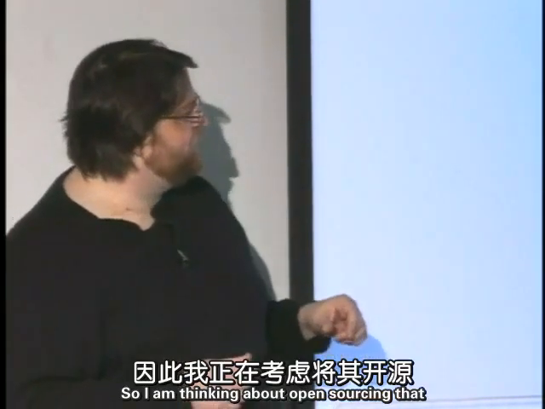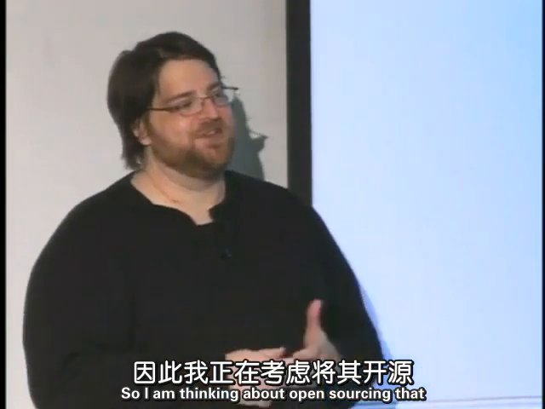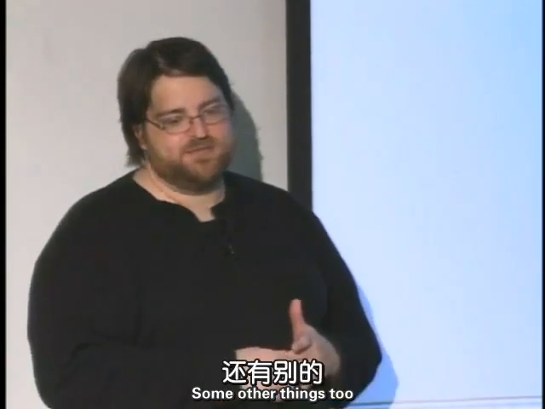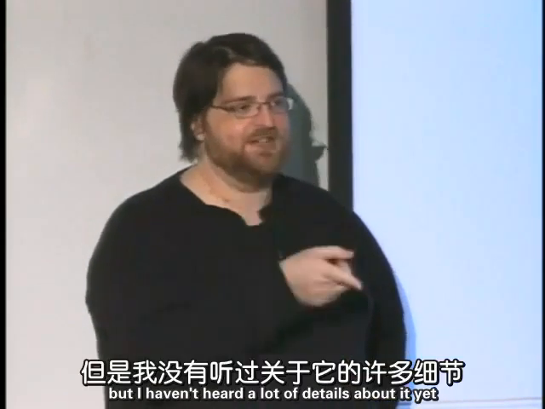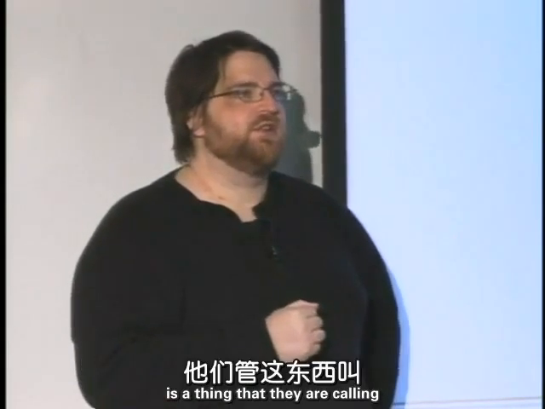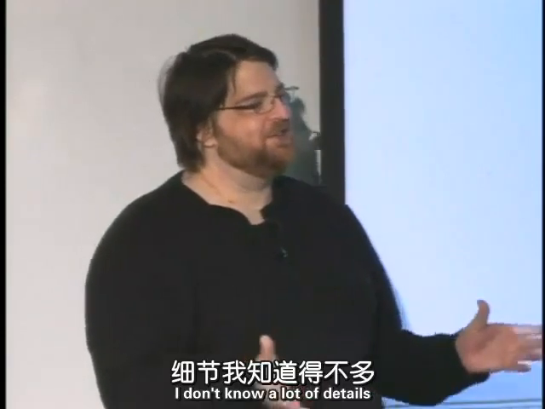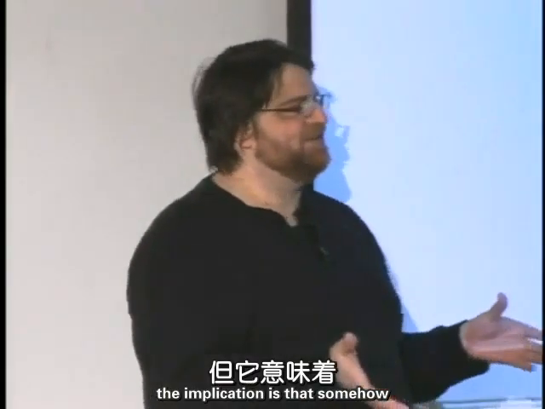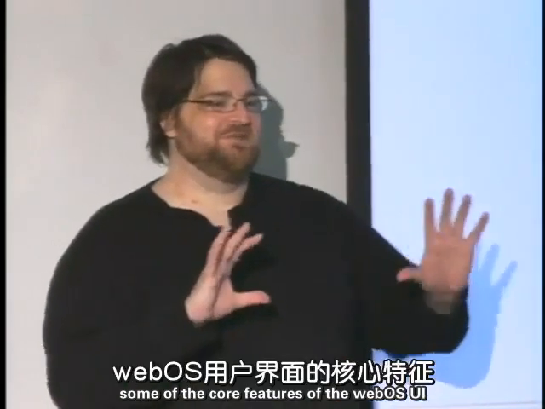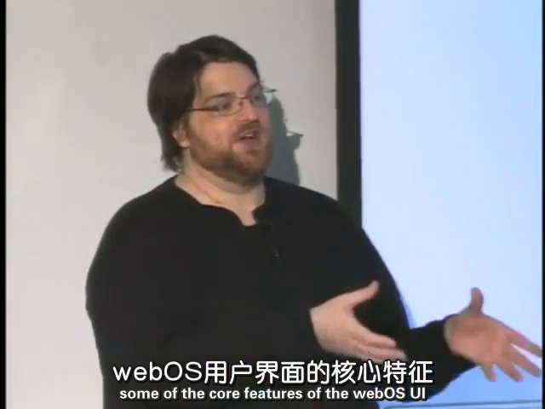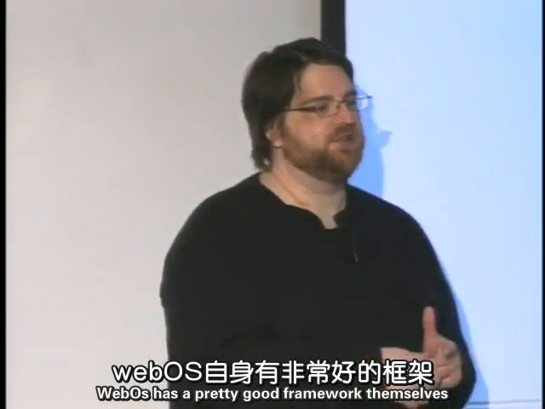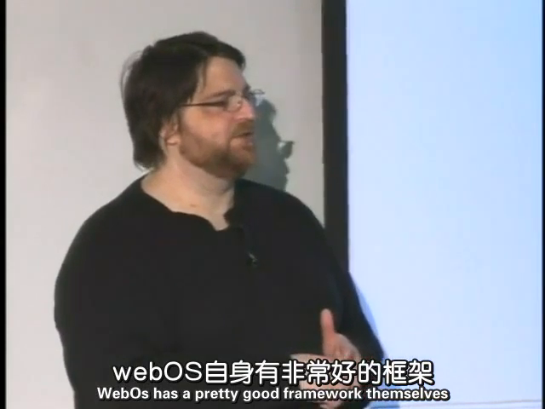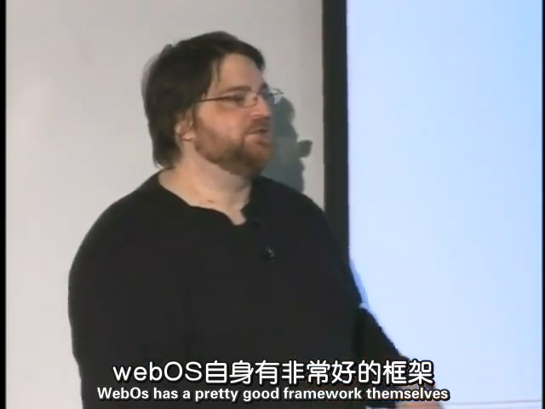So yeah, I am thinking about open sourcing that. Other things too: one of the things that Palm introduced, but I haven't heard a lot of details about yet, is a thing they're calling WebOS Core. I don't know a lot of details. The implication is that some of the core features of the WebOS UI may be available across platforms. So stay tuned on that, because WebOS has a pretty good framework themselves.